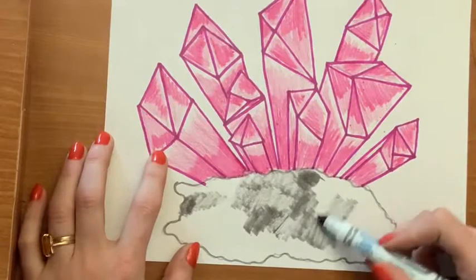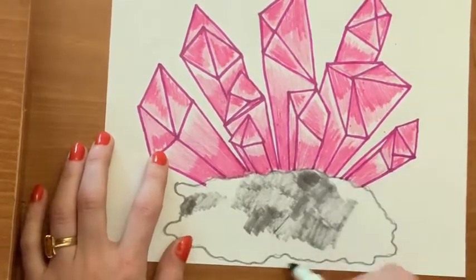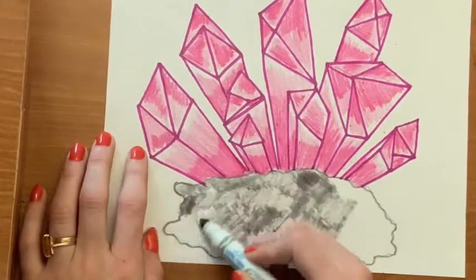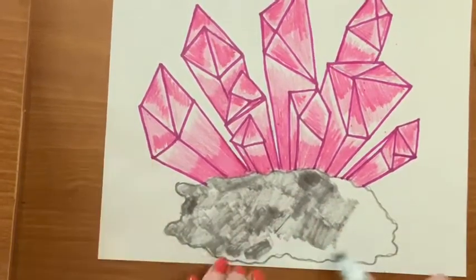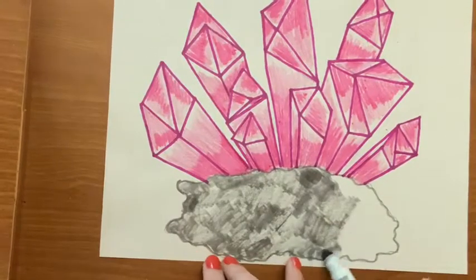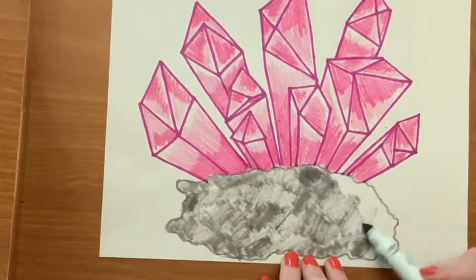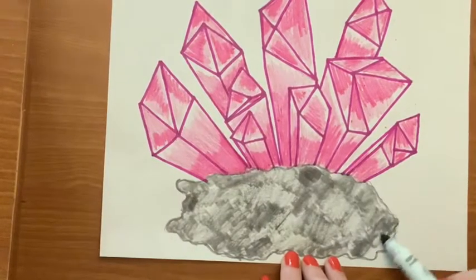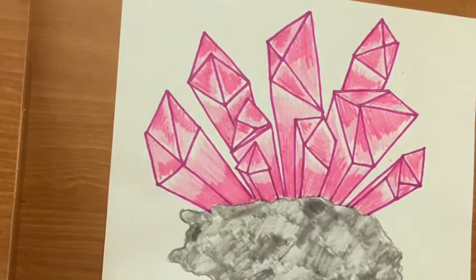I am going to show you how to use markers to make dark and light values in this rock. Just like the crayons, the harder you press, the darker the color will be. The lighter you press, the lighter the color will be. I just wanted to do that to show you that even if you have markers and not crayons today, you can still make the shadows and highlights in the crystals and in the rock.